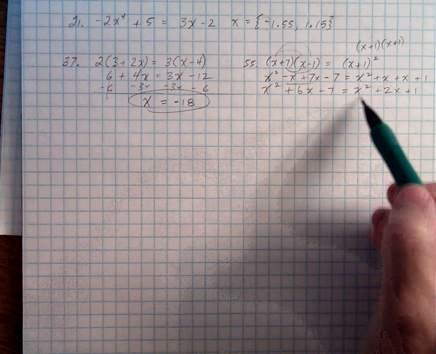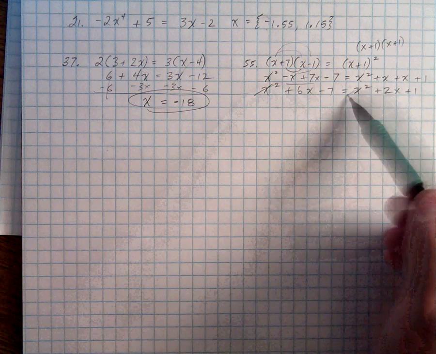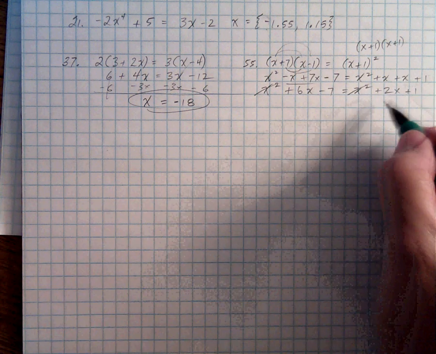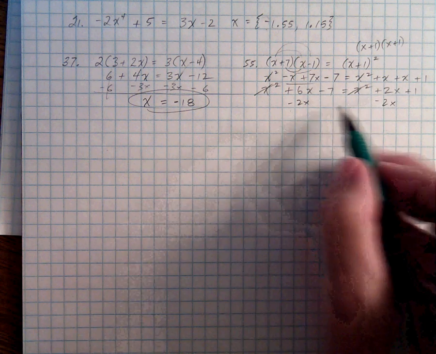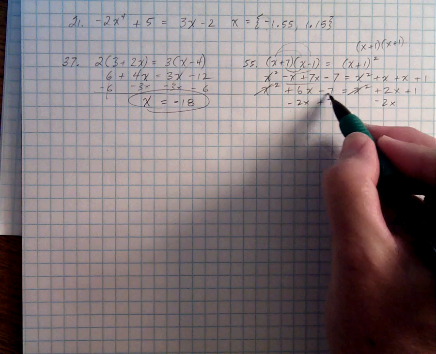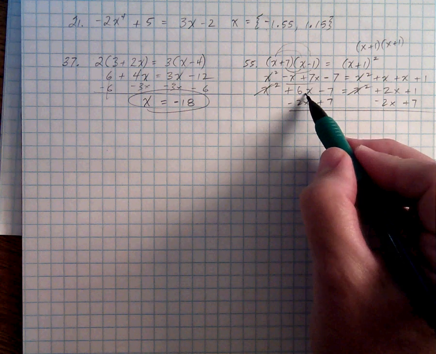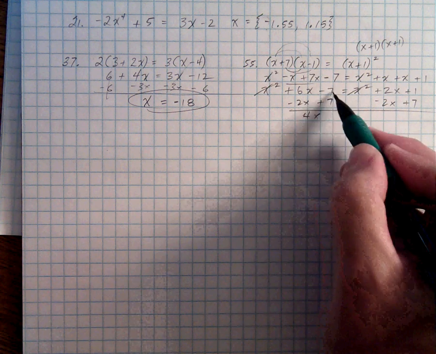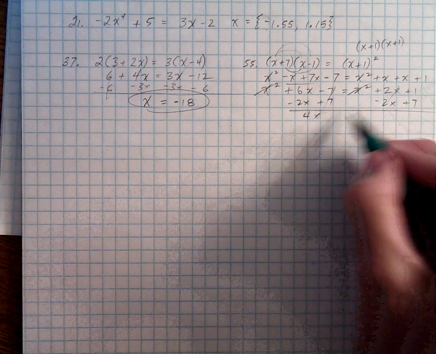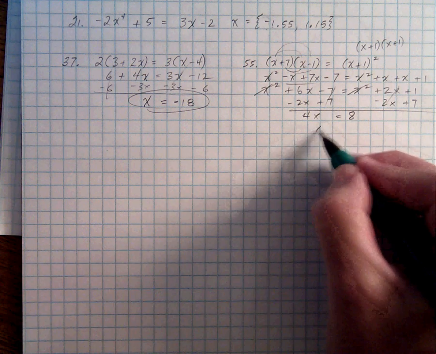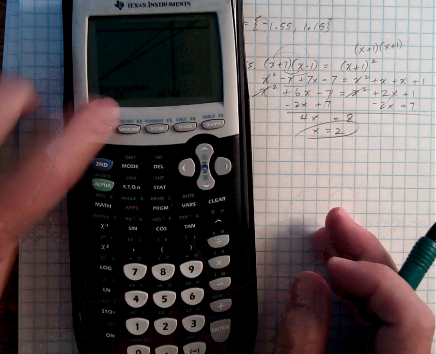So as you can see, I have x squared here, x squared here. If I subtract x squared from both sides, they're just going to go away, so let's just cross them out. Now I can take 2x from both sides, and I'll add 7 to both sides to get rid of that and put it over here. Alright, so 6x, take away 2x is 4x. Those are gone. Those are gone, and then 7 and 1 is 8, so x is 2. That's it. So let's put it in the calculator.